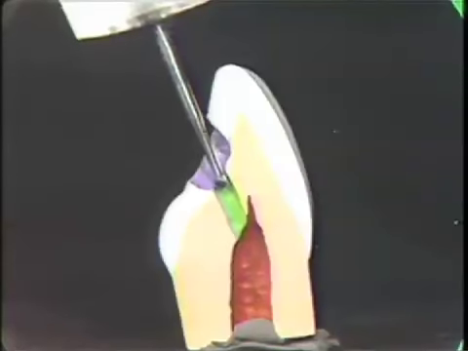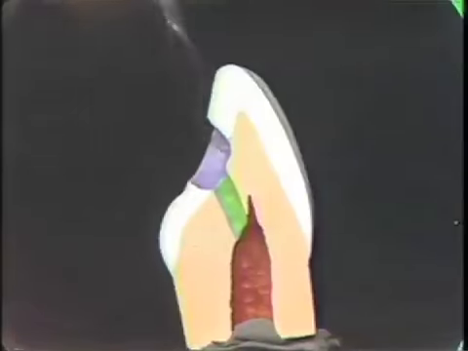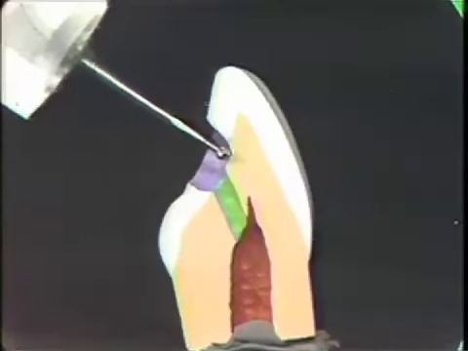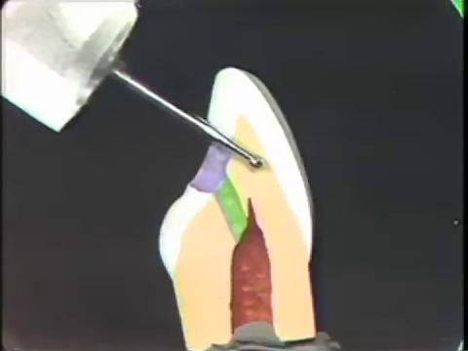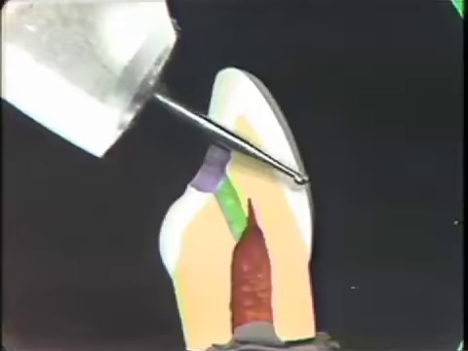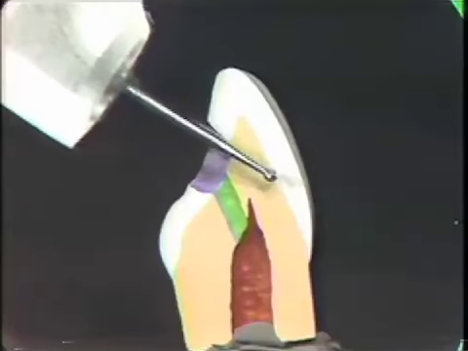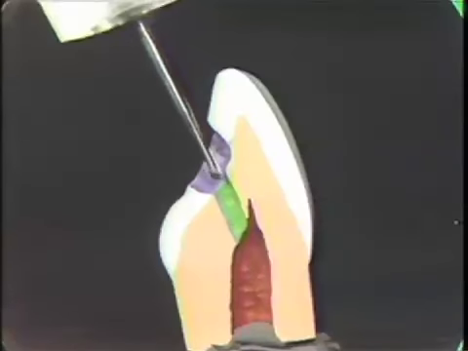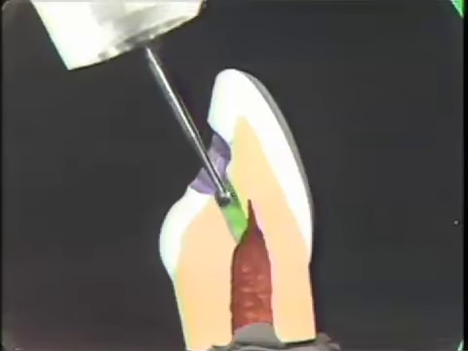Now, there are two ways where people get in trouble in this step. One is to start off in the wrong angulation. They keep it in the same angle that they kept the high speed, and they continue right on out, miss the pulp, and go right out the front of the tooth. Now, patients don't like you drilling holes in their teeth while you're looking for the pulp, so make sure and check your angulation so that you're in the proper long axis of the tooth and go right on down.